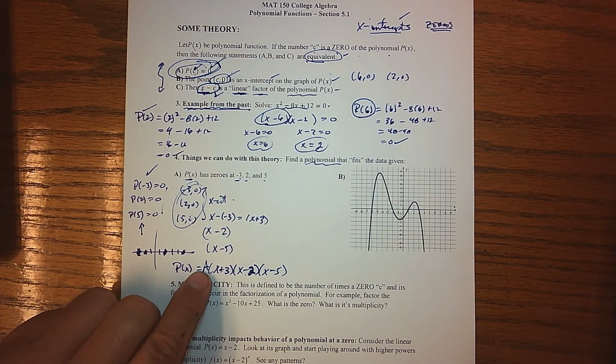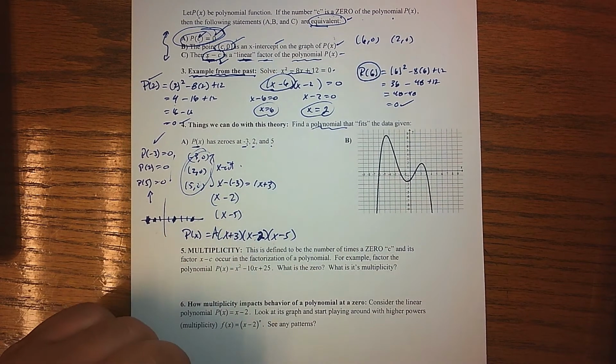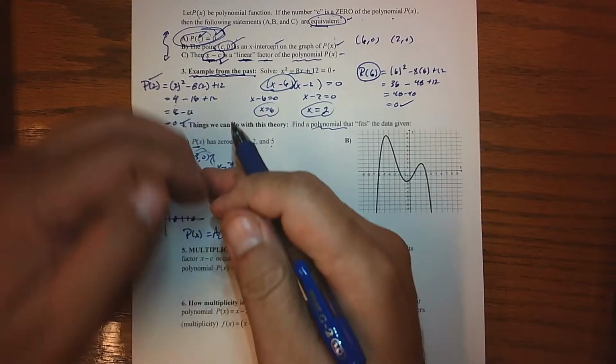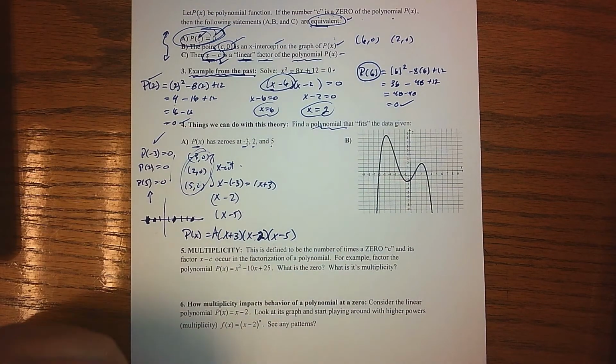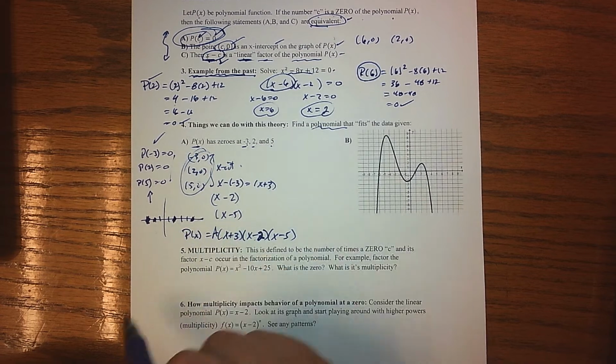So there's actually an infinite number of answers to this by just letting a be your favorite number. Let it be 1, so it's nice and simple. Let it be 2, so it's kind of stretched out a little bit. Let it equal 1/3, so it's kind of compressed. But no matter what, this graph is going to basically be going through these 3 points.